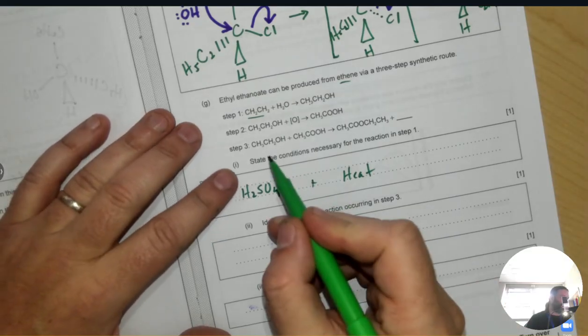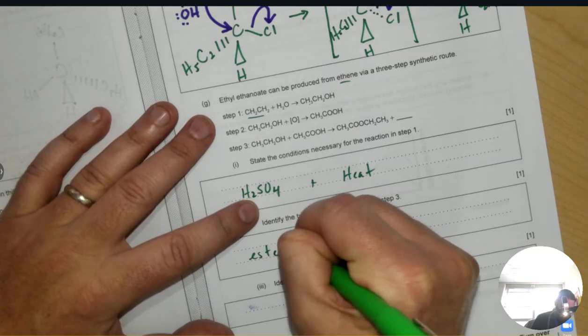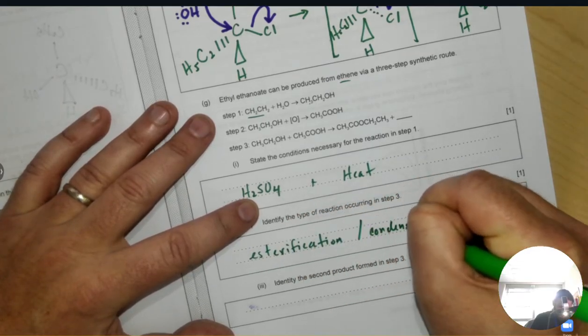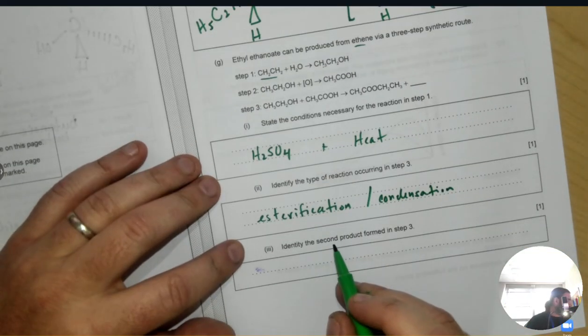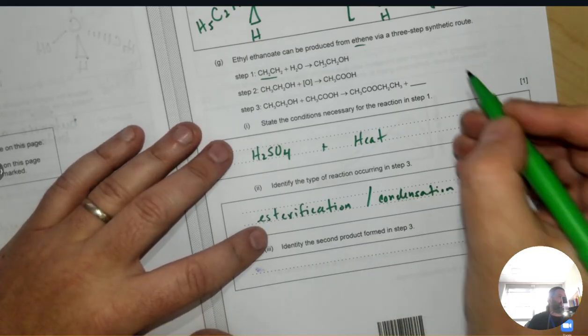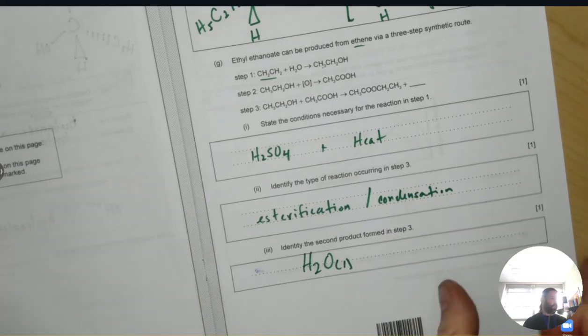Identify the reaction in step 3. You could either say that is an esterification, creating an ester, or you could call that a condensation reaction. Then identify the second product. Well, we call it a condensation reaction because liquid water forms.